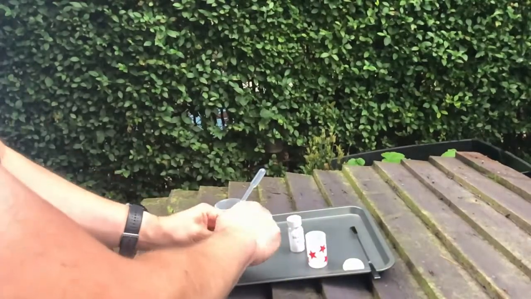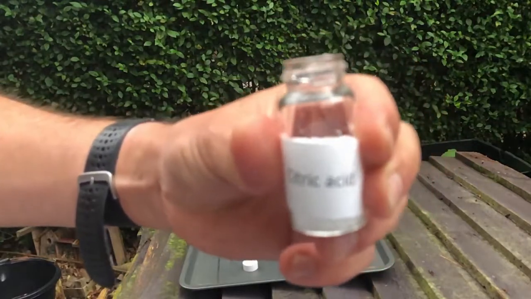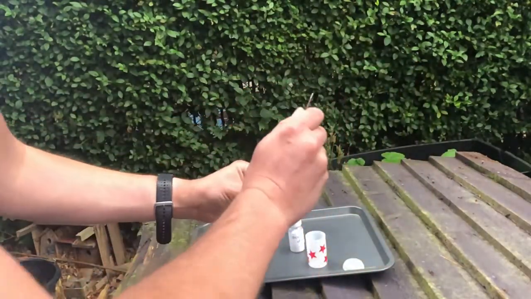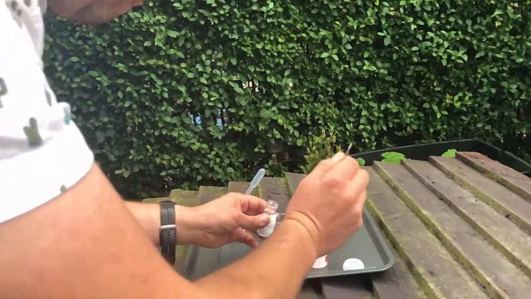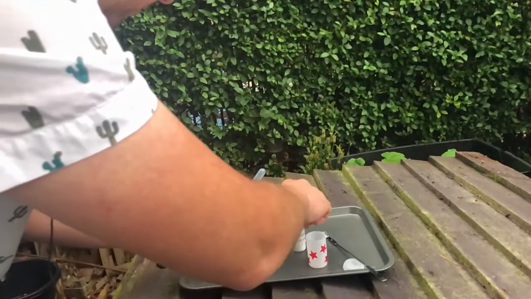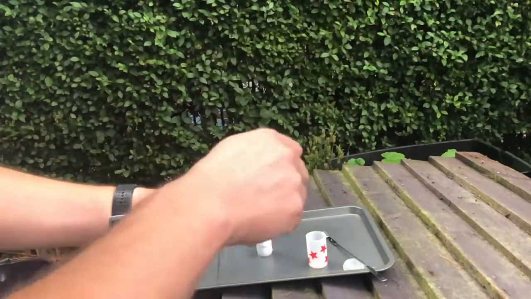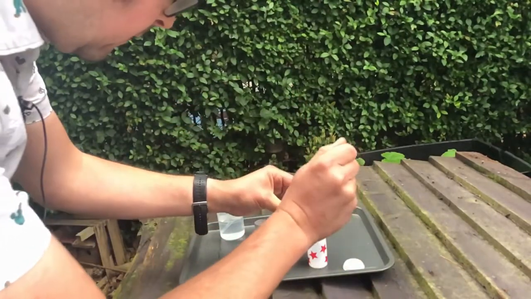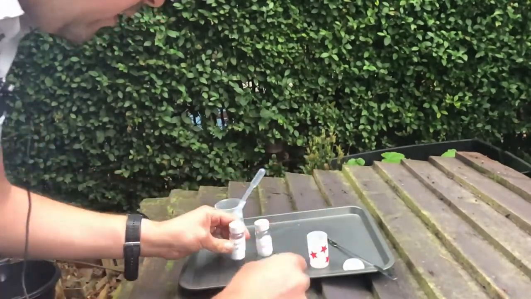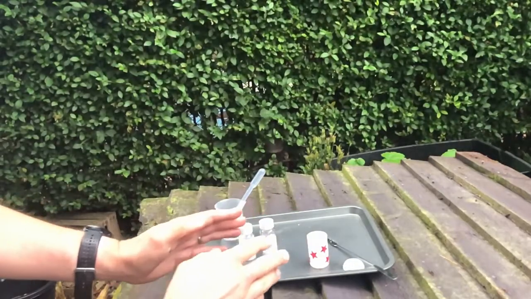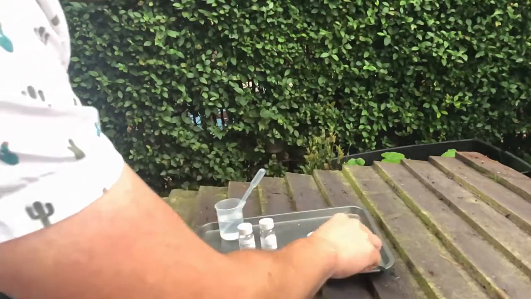Like before, we had one scoop of the citric acid, put a little bit more in if you want, then a scoop of the bicarbonate of soda, and now we've got our dry ingredients in there. We just need to add the water, put the lid on, turn it upside down.